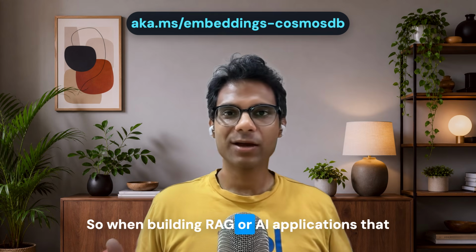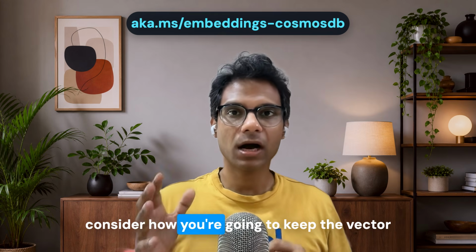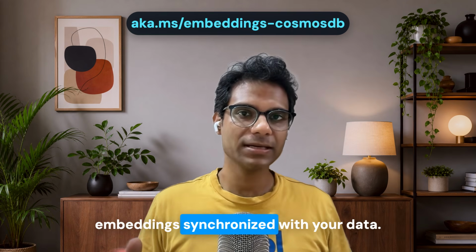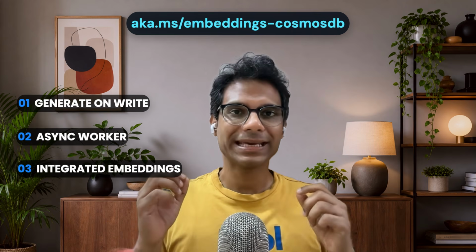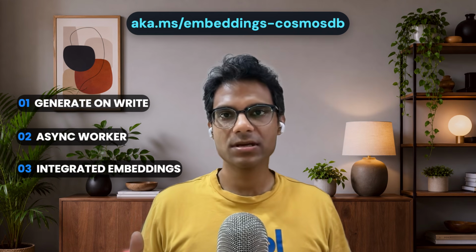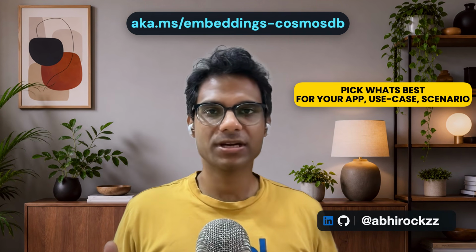So when building RAG or AI applications that depend on semantic search, make sure to consider how you're going to keep the vector embeddings synchronized with your data. There are multiple approaches, but each has its trade-offs and nuances, so choose the one that best fits your application's needs as well as operational capabilities.